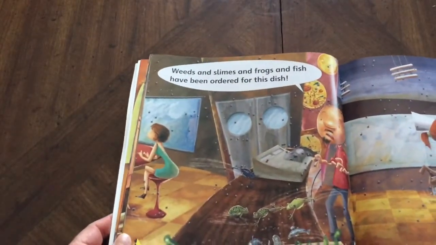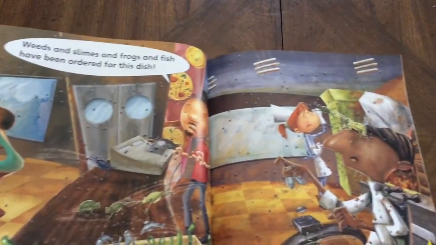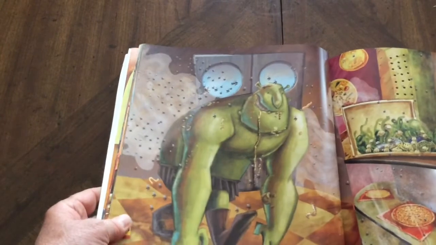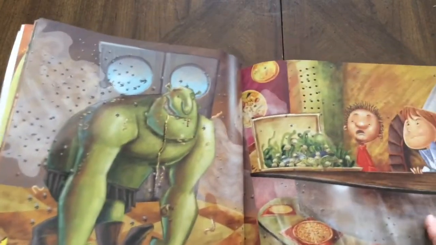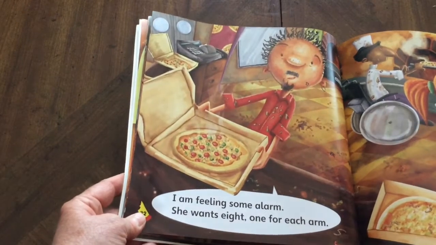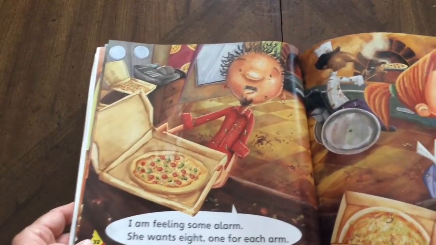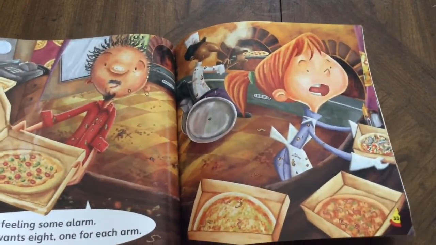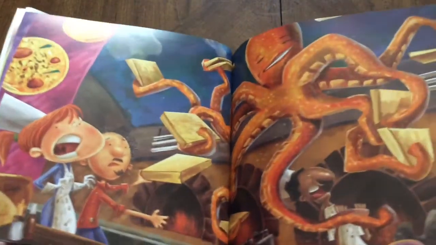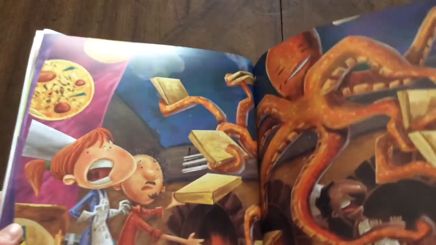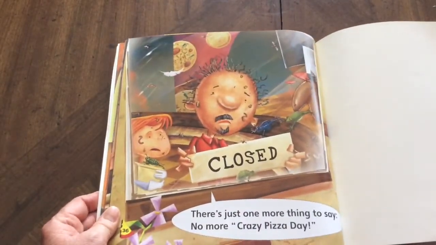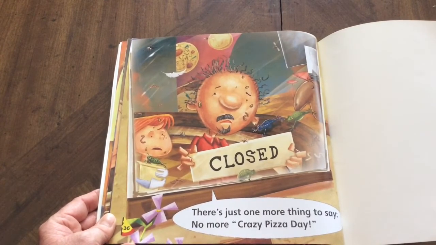Weeds and slime and frogs and fish have been ordered for this dish. Oh my. Who would want that? Ah, the green guy. I am feeling some alarm. She wants 8, one for each arm? 8? Who would want that? 8 arms. Okay, an octopus has 8 arms. There's just one more thing to say. No more Crazy Pizza Day.